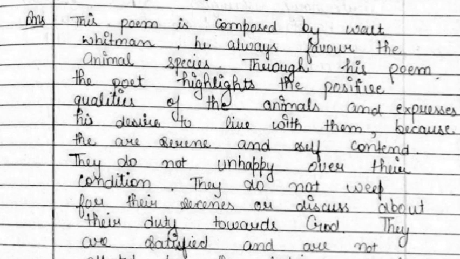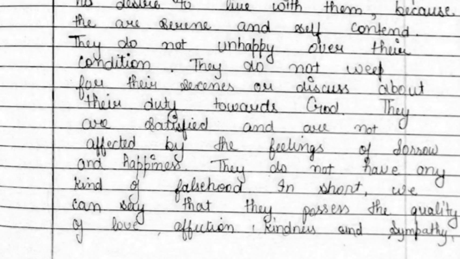They are never unhappy over their condition. They do not weep for their sins or discuss their duties towards God. They are satisfied and are not affected by the feelings of sorrow and happiness. They do not have any kind of falsehood. In short, we can say that they possess the quality of love, affection, kindness, and sympathy.